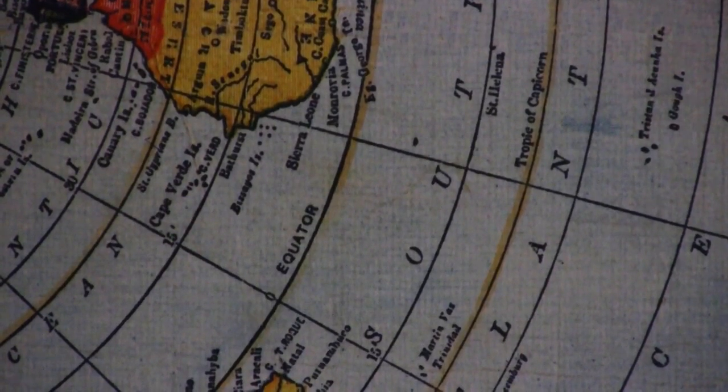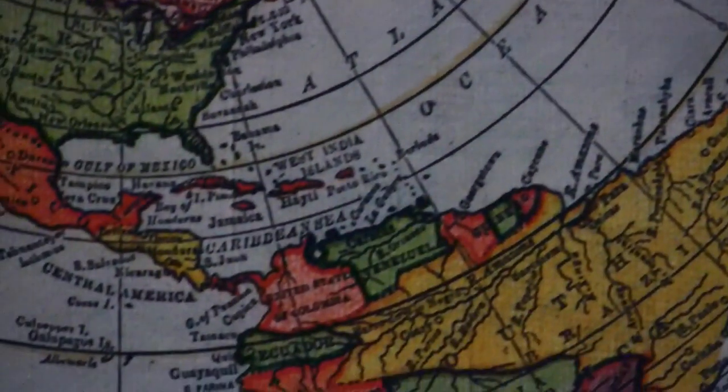The sun is one of the most important things in life and also one of the most important things on this map.